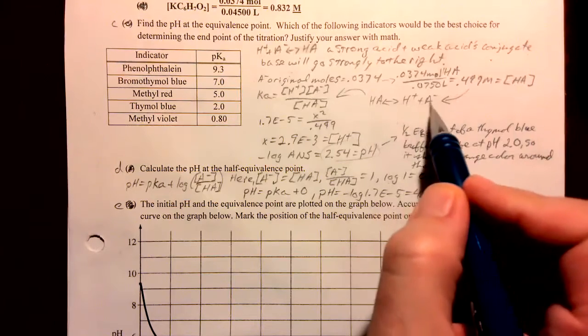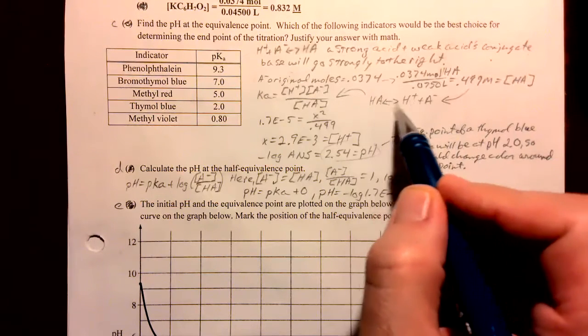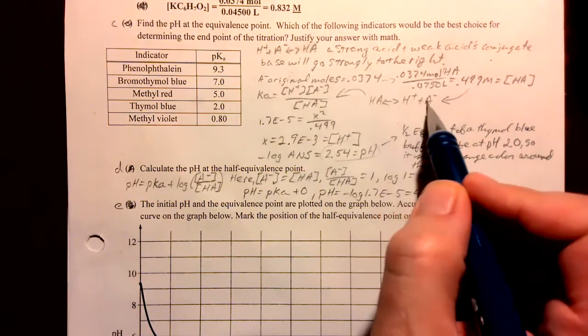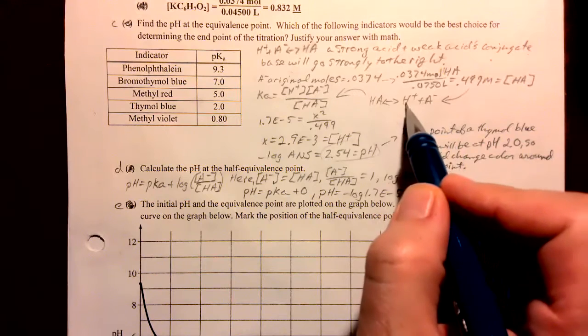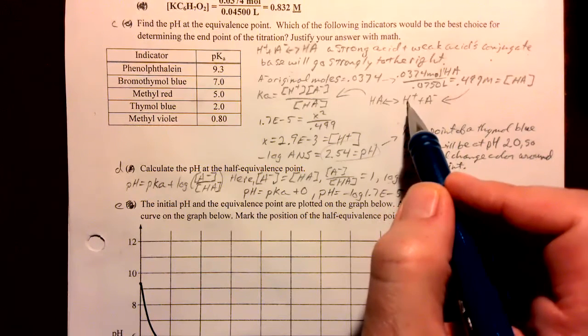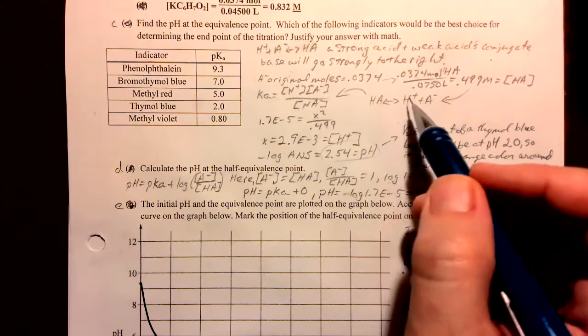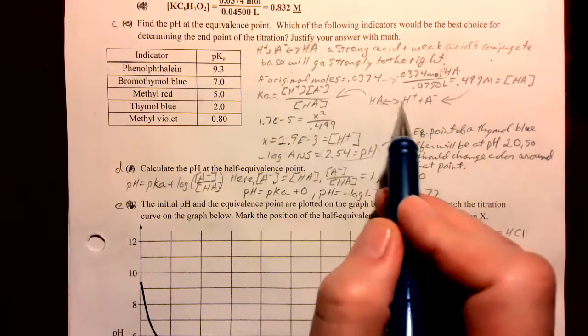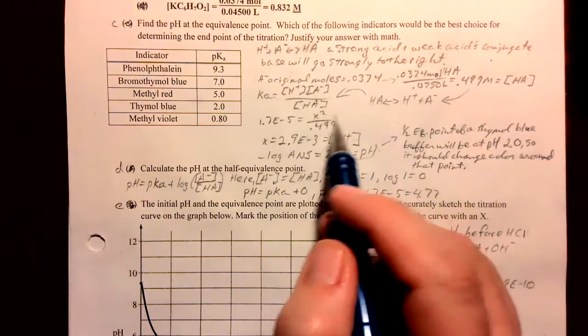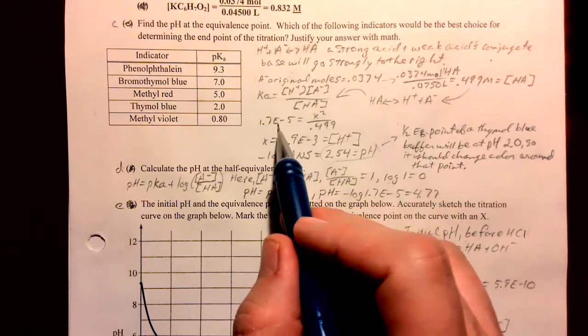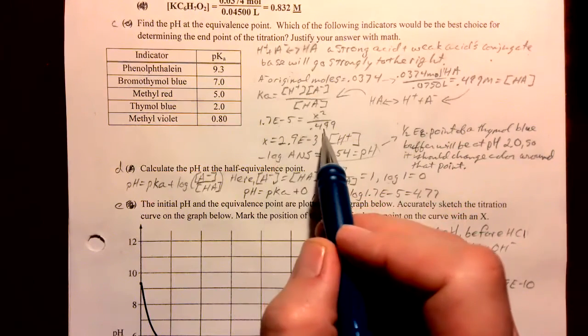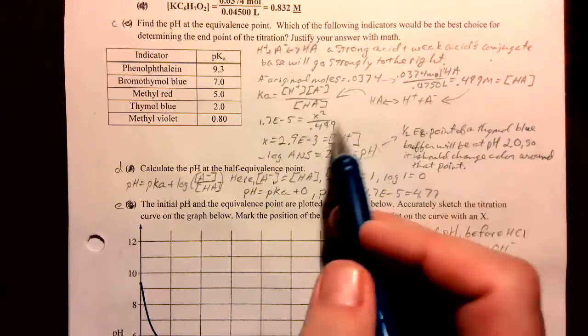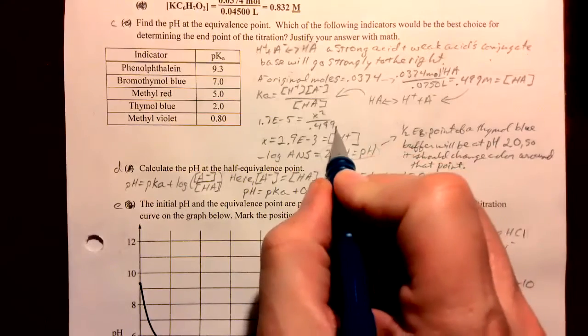Now remember, this is what's happening, right? So some of this will dissociate into this and that, and these numbers will be equal because we're going to disregard the amount of H plus that comes from water naturally because it's too small to matter. So we get this. And of course, everything's to the first power because all the coefficients here are 1. Here's the K that they gave us. And we know this from here. Remember, that's the starting molarity.